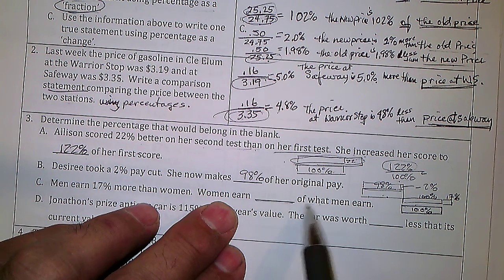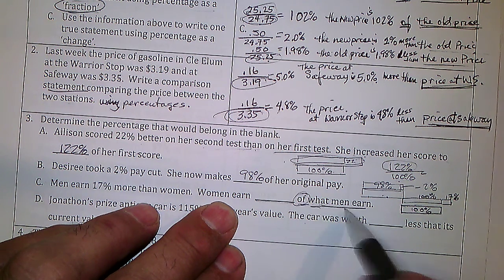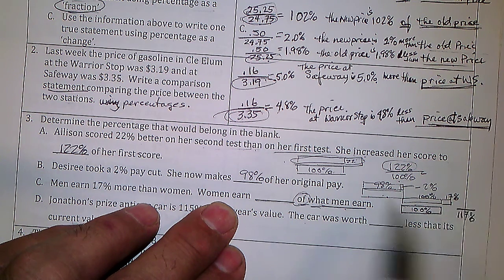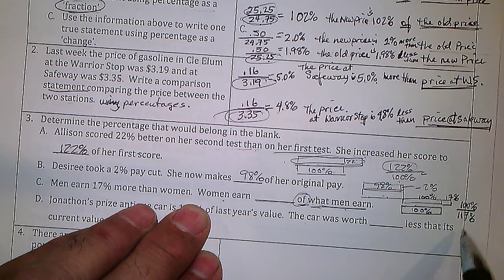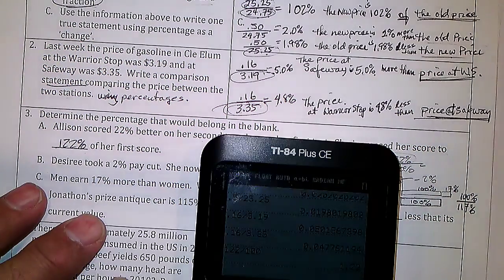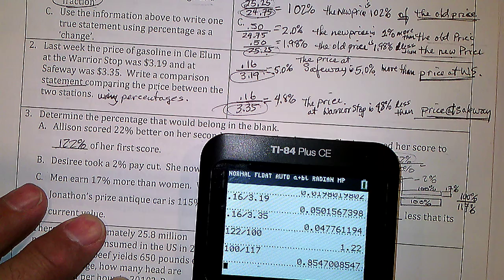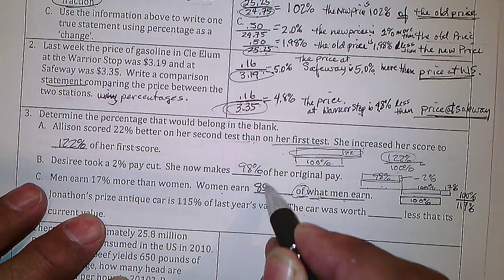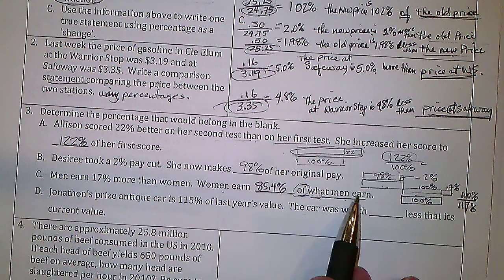So women earn what percent of? Of means we're going to divide by what men earn. Well, that's going to be our denominator, so that has to be the 117%. And our numerator has to be what the women make. That's 100%. Could be $100 and $117. That in percent is 100 divided by 117. So that's 85.4%. So women earn 85.4% of what men earn.